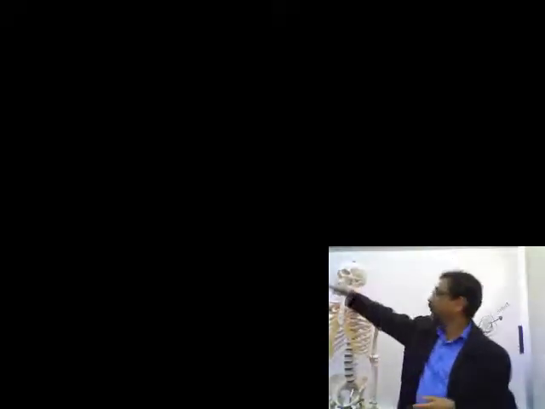So, if I ask you, the palate, roof of the mouth, is formed by which two bones? Anterior 2/3 is formed by maxillary, right? Anterior 2/3, and posterior 1/3 by the palatine, because the name is palatine bone. Yeah, posterior 1/3, right? So that's the palate. Now, if I ask you nasal septum, bony part is formed by which two bones?